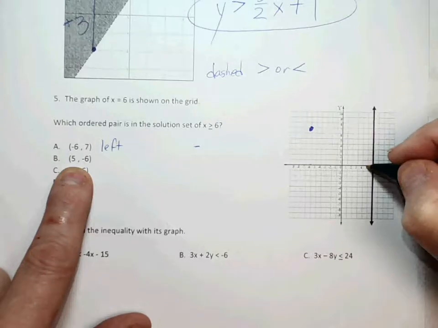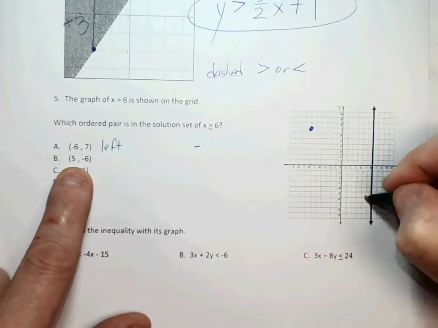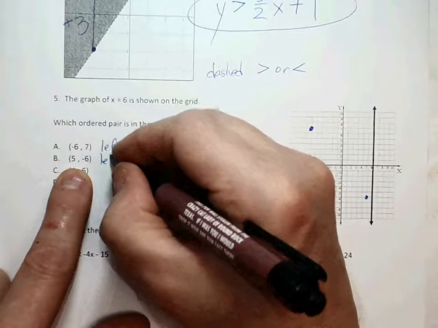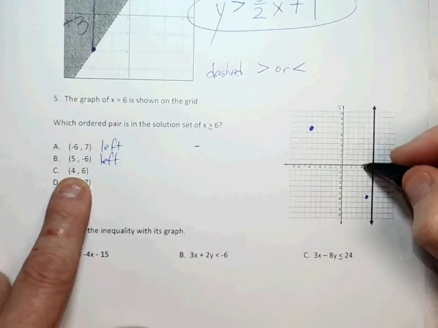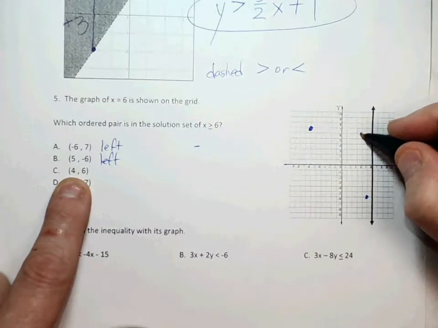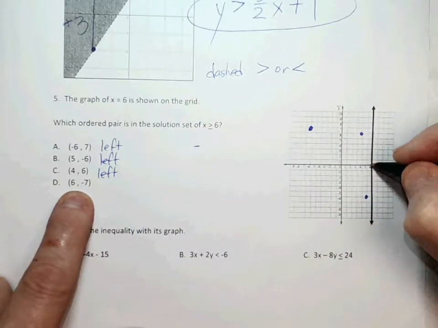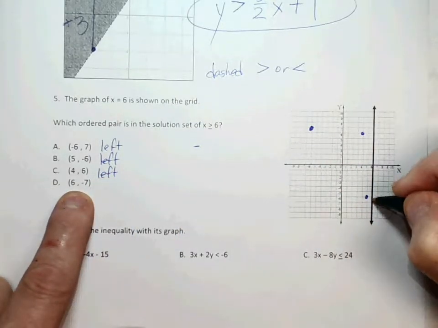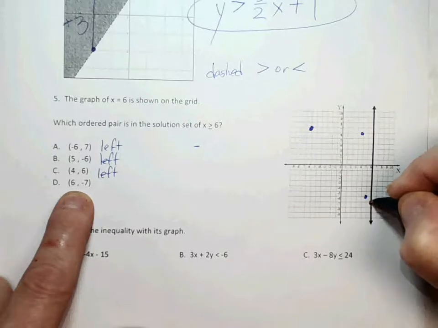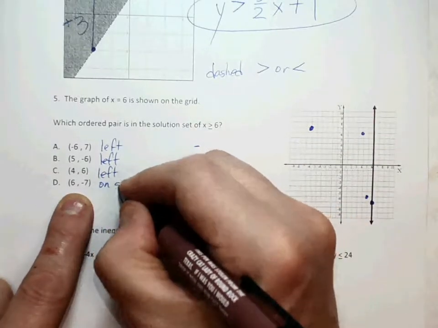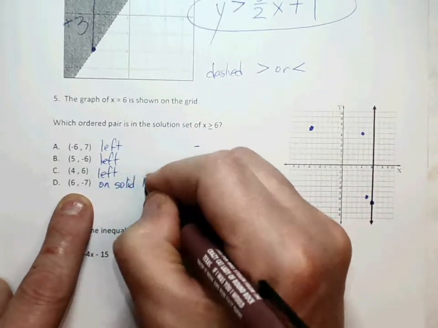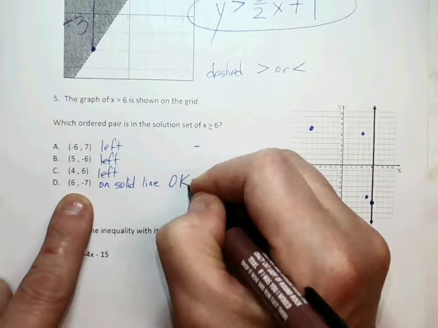This is 5, negative 6, which is also left of the line. And this is 4, positive 6. This is left. This one is 6, negative 7. This is on the solid line. As long as you're on a solid line, it's okay.